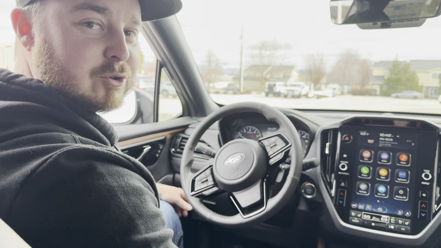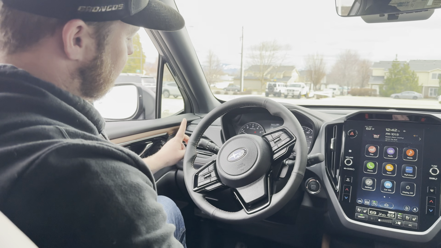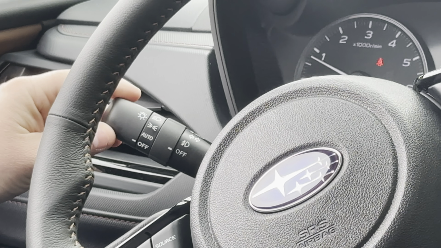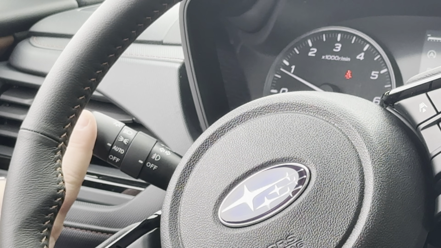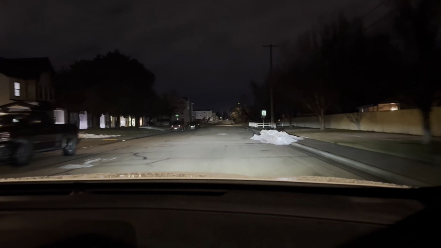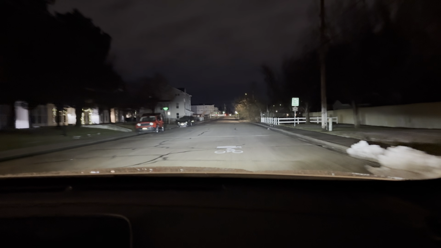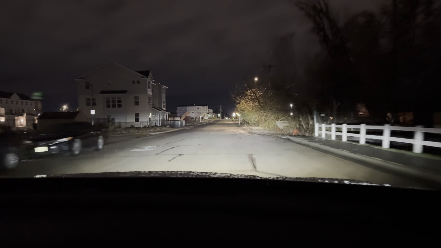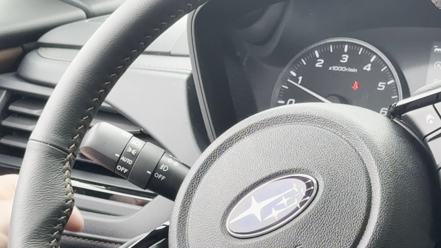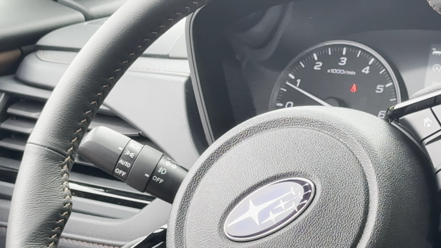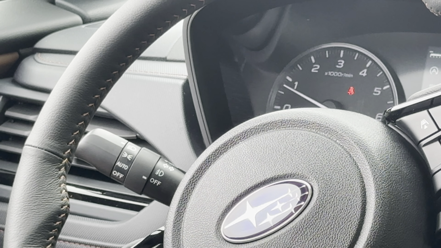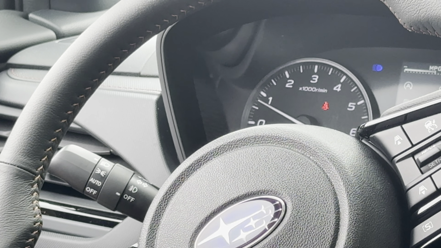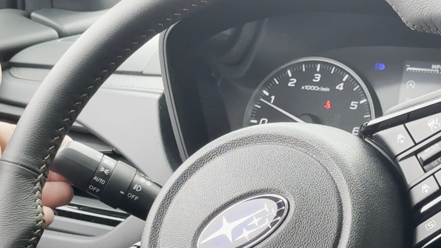To primarily control your Subaru's headlights, you're going to be using this toggle switch right here. We have off, auto, and if I press it forward, this is where you'll enable your auto high beam assist, demonstrated in this video. You have your parking lights, low beams, high beams if you manually want to turn on your high beams, and then to turn them off, back.